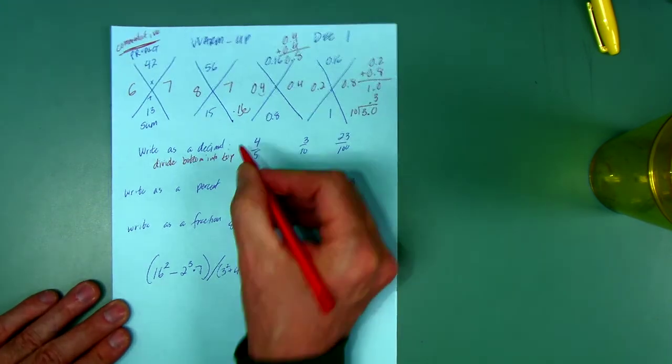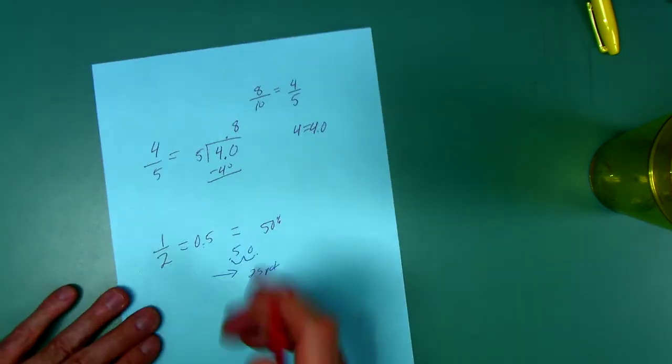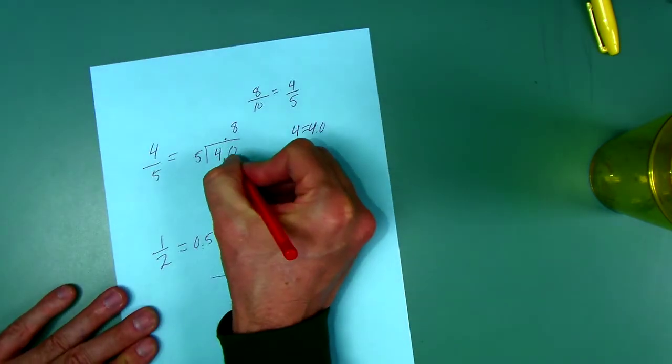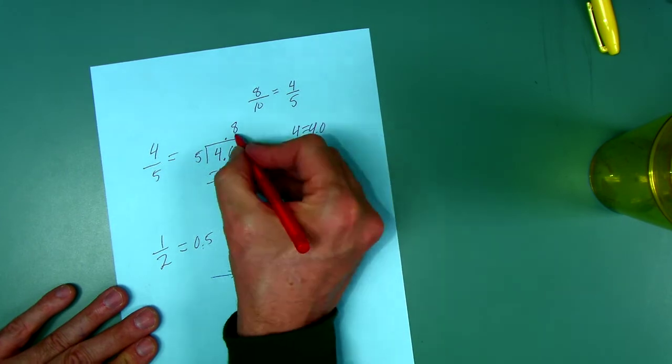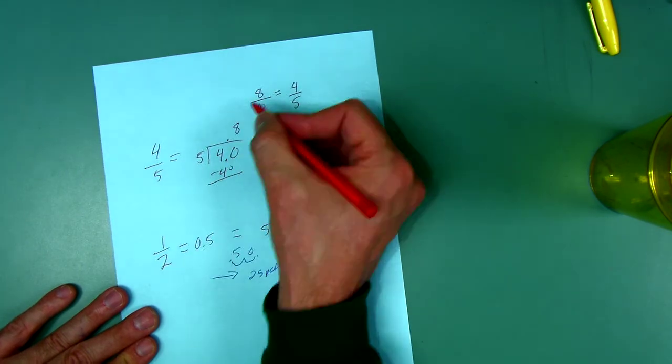You divide 5 into 4. I did that on the back when I was showing the other class. Again, it won't fit. You add a decimal and a 0. Bring the decimal up. 5 goes into 40 8 times. 8 tenths is 8 tenths. It's the same as 4 fifths.